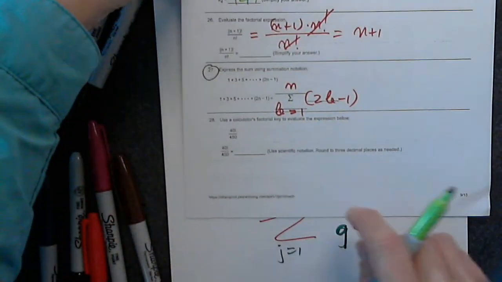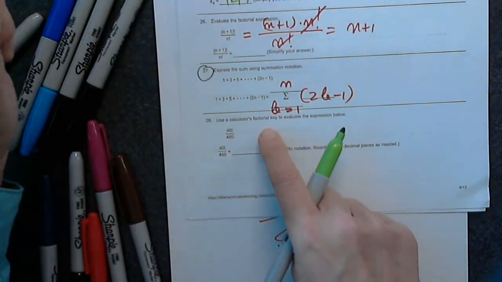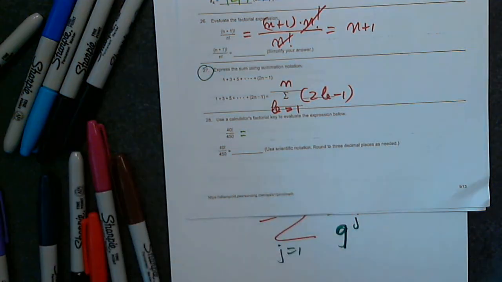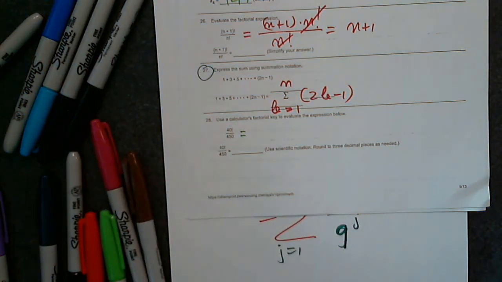Okay, we do have one more. Use a calculator's factorial key to evaluate. So we can't determine this by hand, so we have to put it in the calculator. So let's do just that. So 40 factorial. Remember the factorial is in math, and go to probabilities and choose 4. And divide by 450. I think it's 450. Yes, it is.